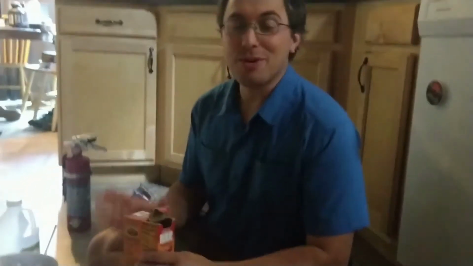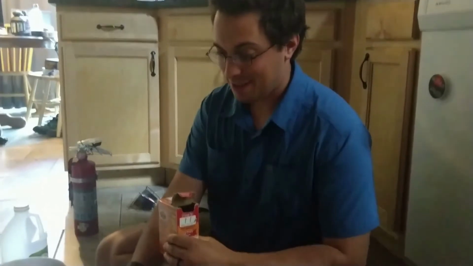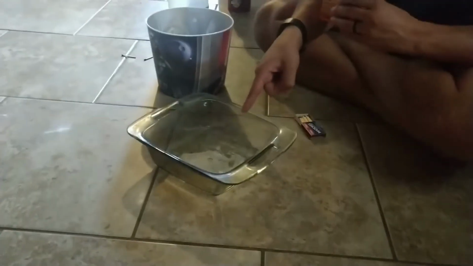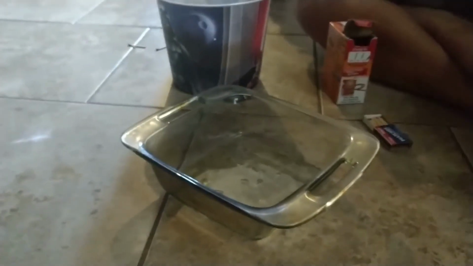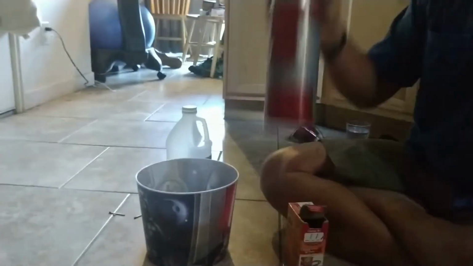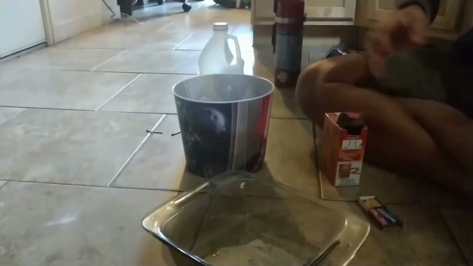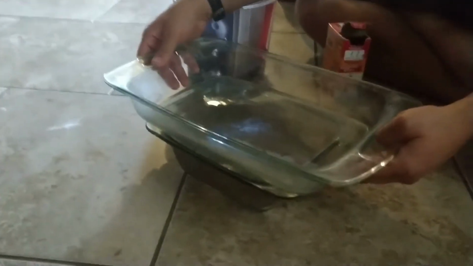Alright, so what we're going to do is, I've got this Pyrex bowl right here, if you'll pan down to that. In here is some lamp oil. So lamp oil is really hard to put out, which is why I have both a fire extinguisher and something that I can put over it to smother it so no air is able to get in so it dies.